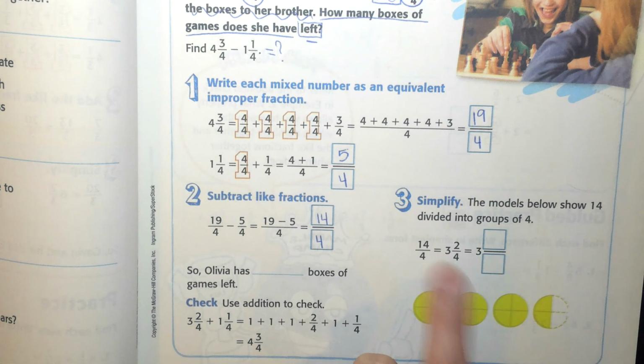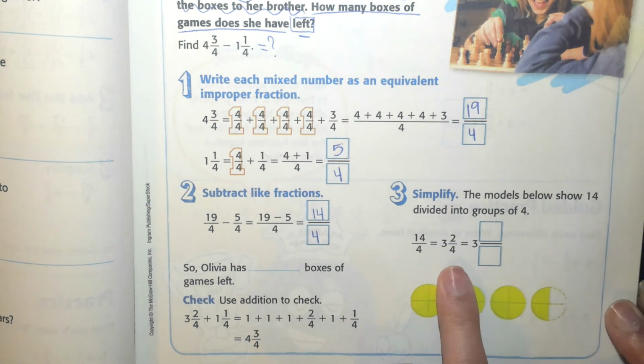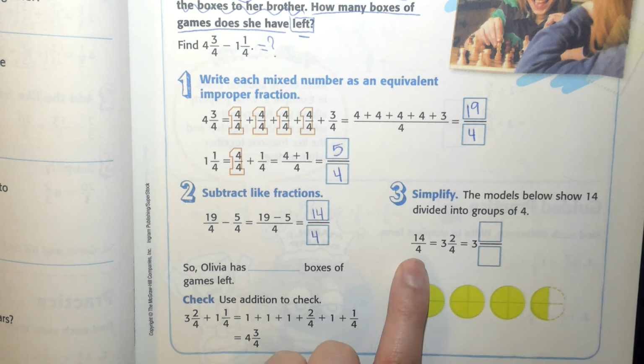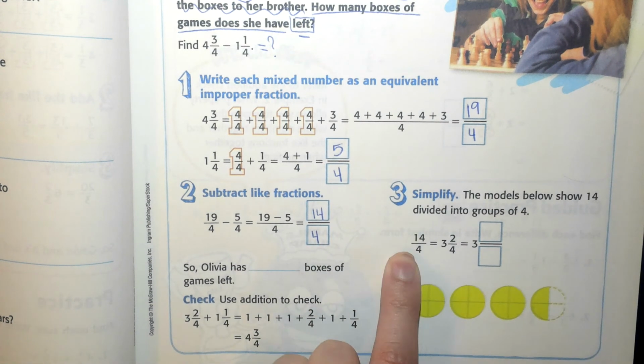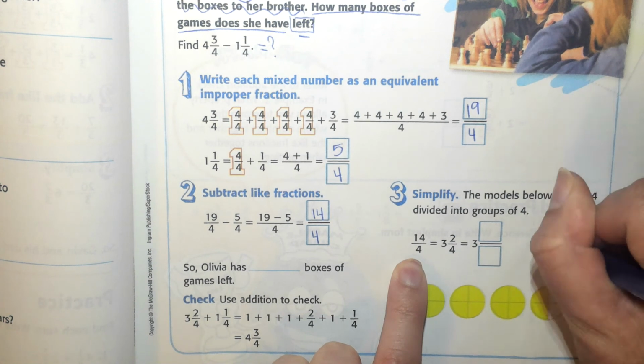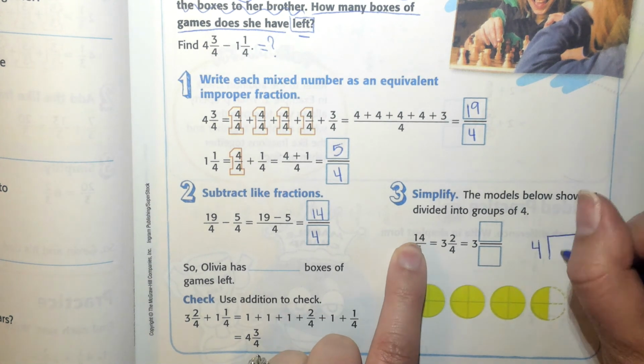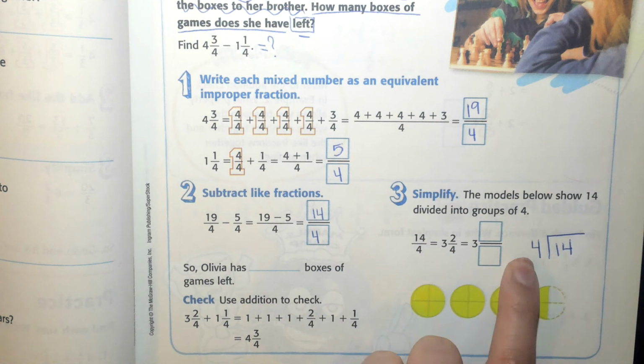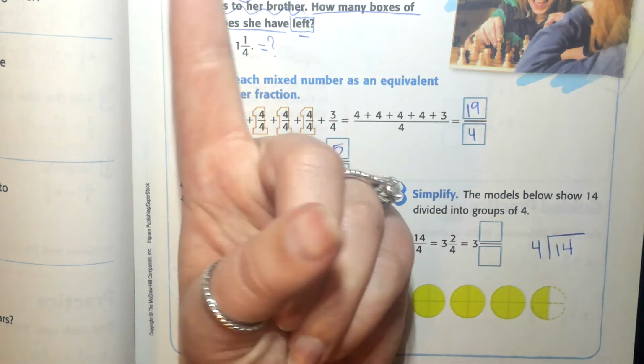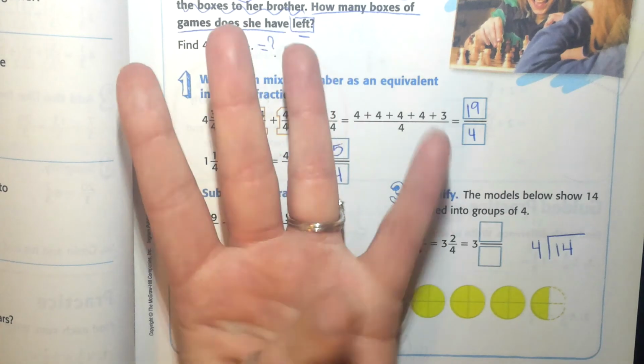Okay, and then my next step is to simplify. So 14 fourths is equivalent to 3 2/4, right? And I believe in a previous lesson we've taught you that to turn an improper fraction into a mixed number, you take the denominator and divide it into the numerator. How many 4s fit into 14? 4, 8, 12, and 4 more would give me 16. So that's too many, so I know I have 3 wholes.